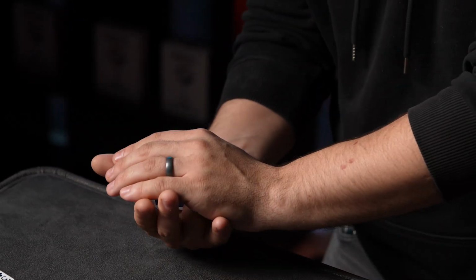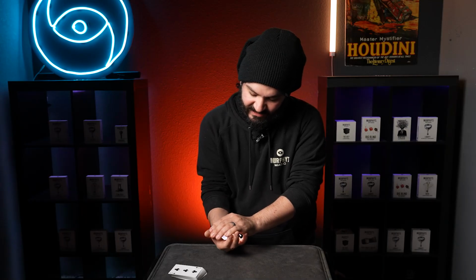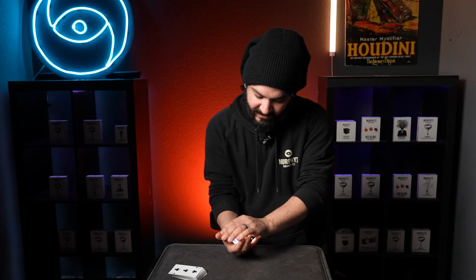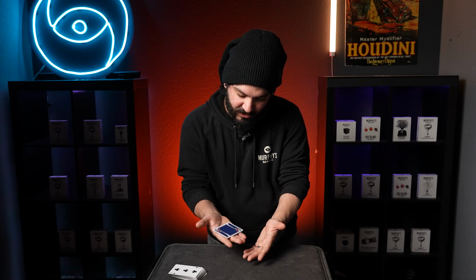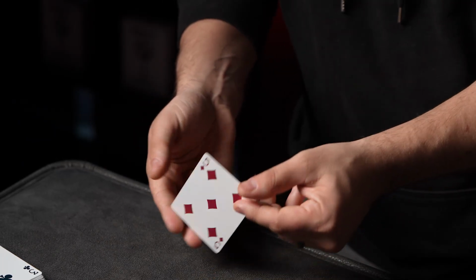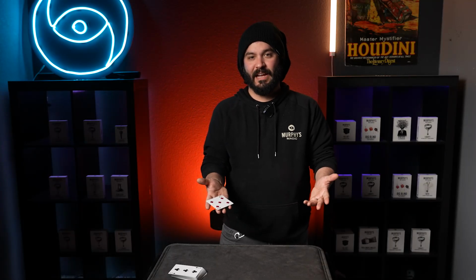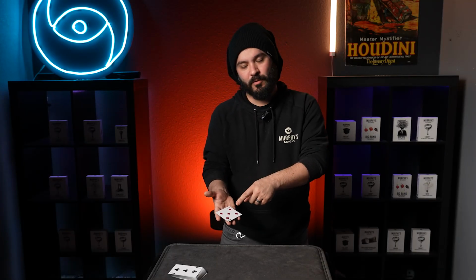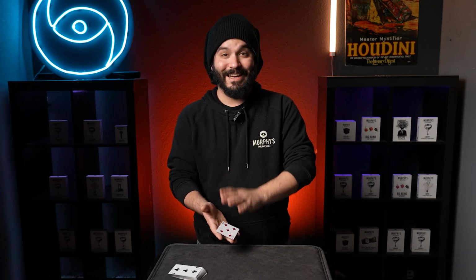So now the light is almost coming up like this, and they can see the light is there. You can even flicker it if you want to make it seem like that change is happening in the spot. And then when you open the hand, it's completely empty, and now you can show that that card has changed. Whether you're doing it with a double lift, a top change, or any other switch that you want, you're going to be able to make it happen.